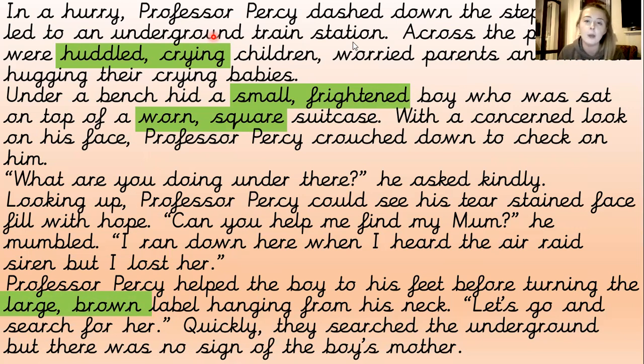And our time openers tell us when something happens. So we have got "in a hurry." How did Professor Pete run down those steps? He ran in a hurry across the platform. That's telling us where those children and those parents and those crying babies are across the platform.